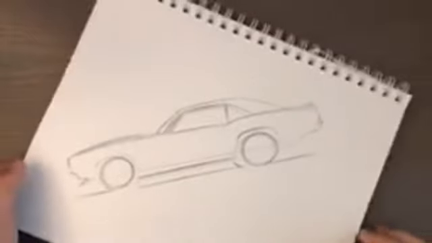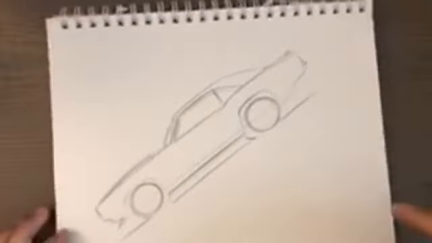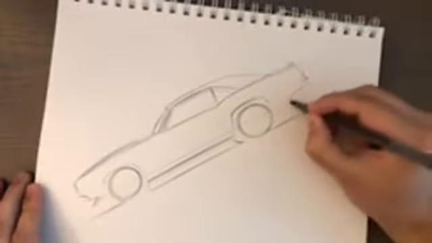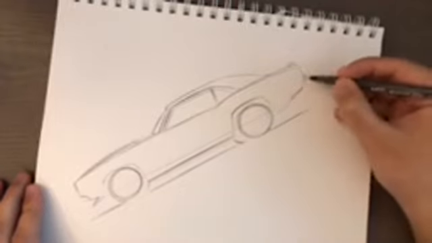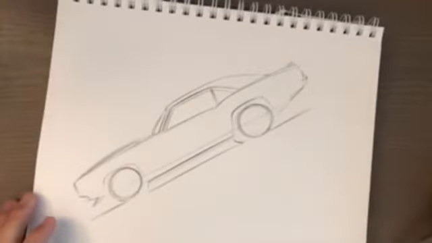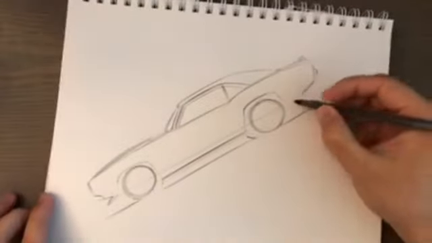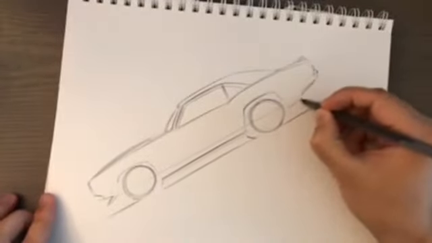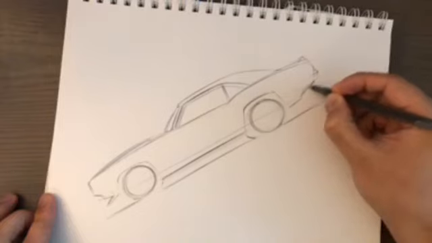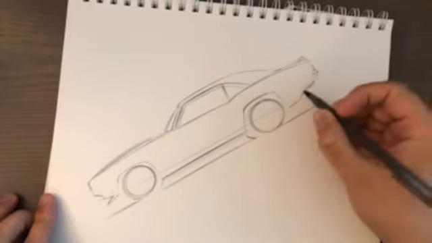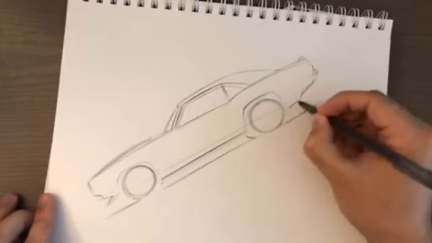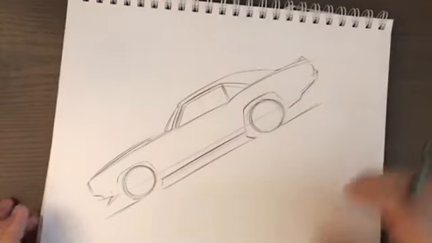Alright, so I think we have a base of a Camaro completed, or the silhouette of the Camaro. No questions yet? Alright, cool. If you have any, just let me know and just type it on the video.